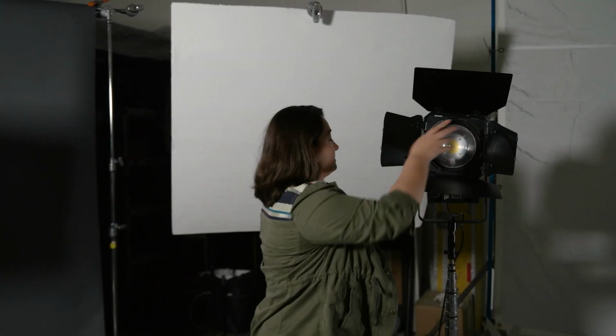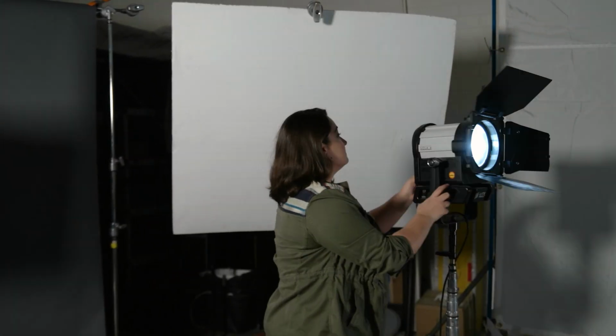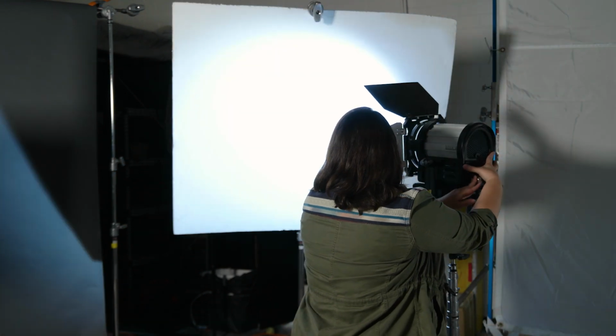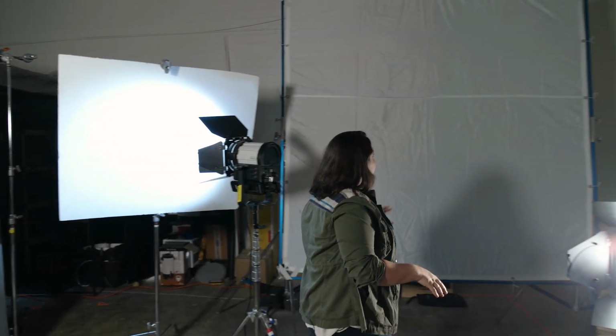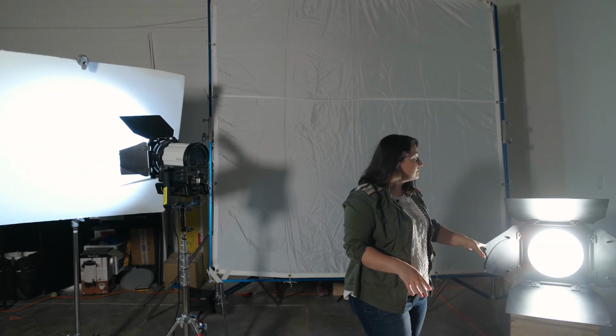If we want something bigger, let's look at this Solis 6 Fresnel. It's about the size of my hand. But if I turn it around and bounce it off of this bounce card, now we have a light source the entire size of this card. And last but not least, if you have an 8x8 silk, you can turn this light into an 8-foot wide source, or 64 square feet.